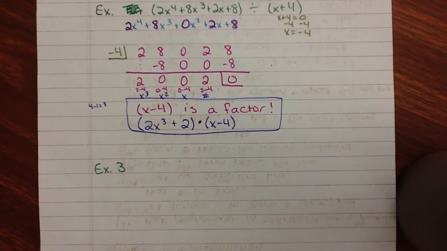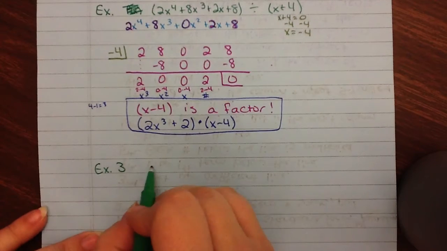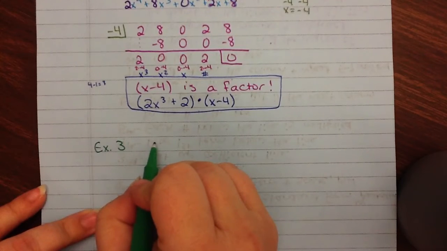Alright, I was just kidding about being done. I forgot I had one more that I wanted to show you. There's a little bit of a different kind.